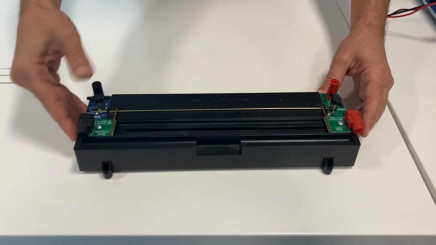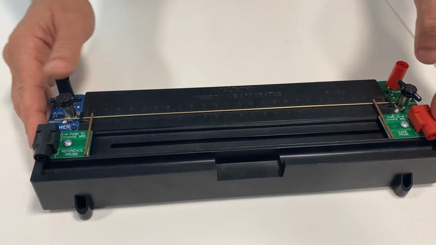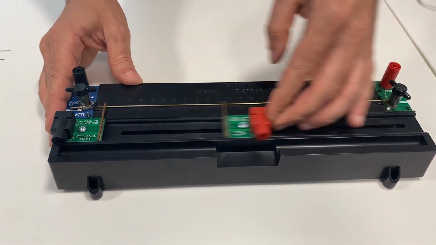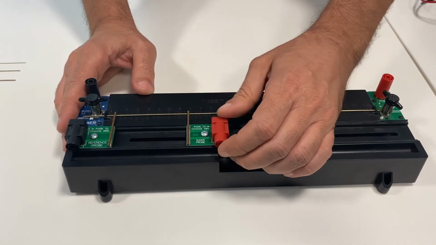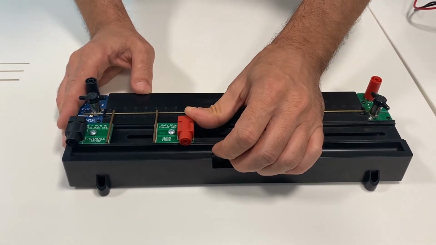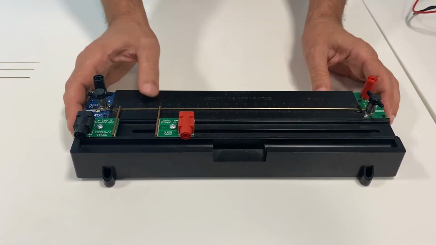Now you can put this back to 0, and then you can set this to the length that you want. Okay, so in the lab manual, I think the first length is 4 centimeters. So now we have it at 4 centimeters, as you can see here.